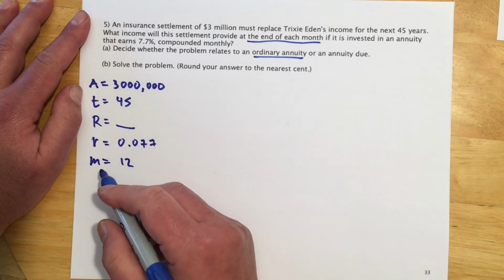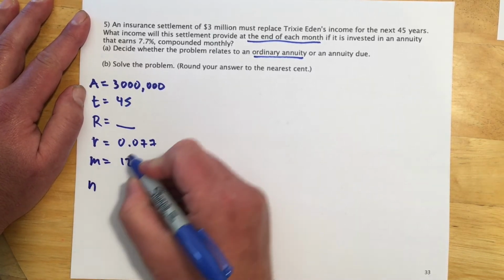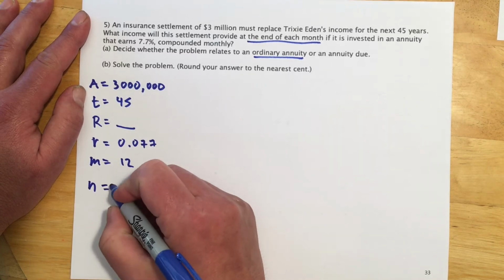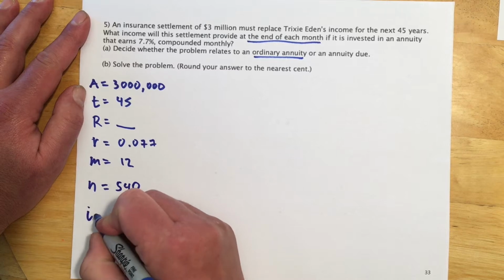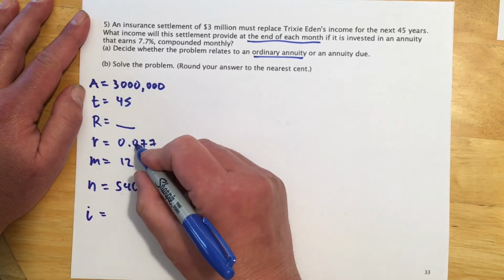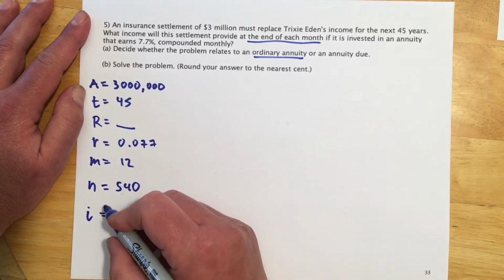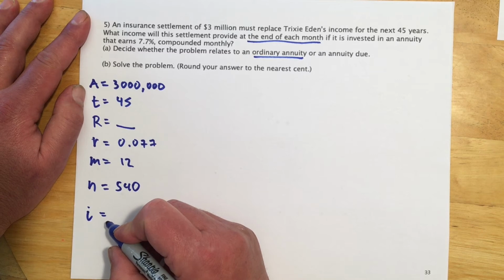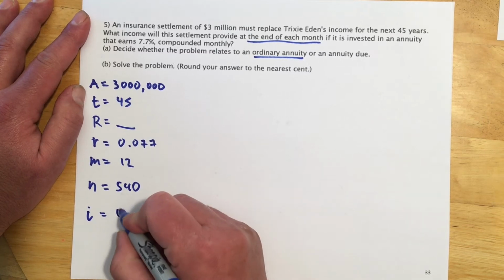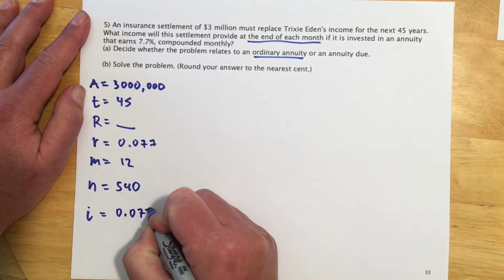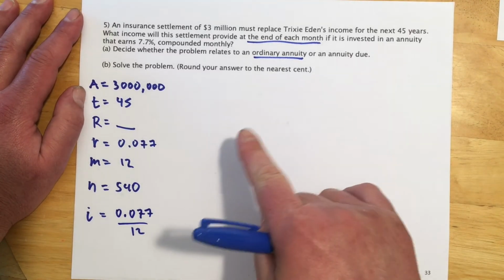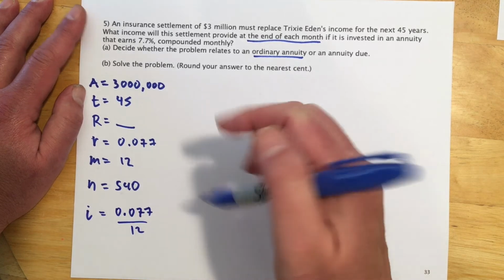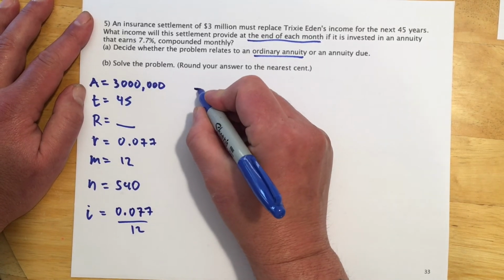And so for that, our N would be 45 times 12, and that comes out to 540. And then our little i would be 0.077 divided by 12. That came out to something bad, so I just left it as 0.077 divided by 12. Then, again, I'll just cut away and toss all this stuff into the formula and cut back.